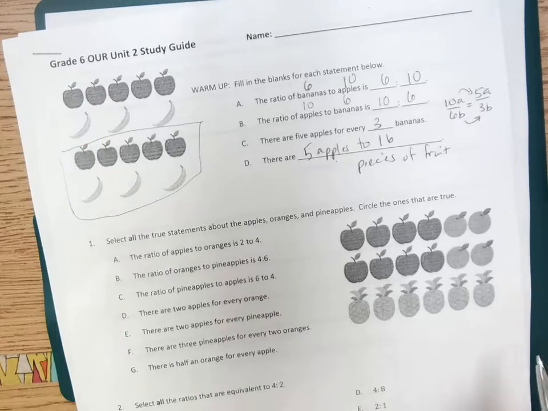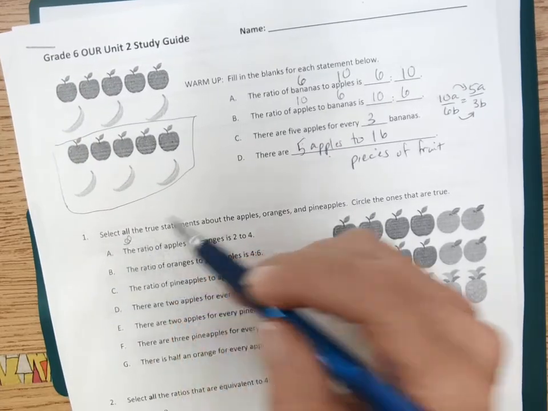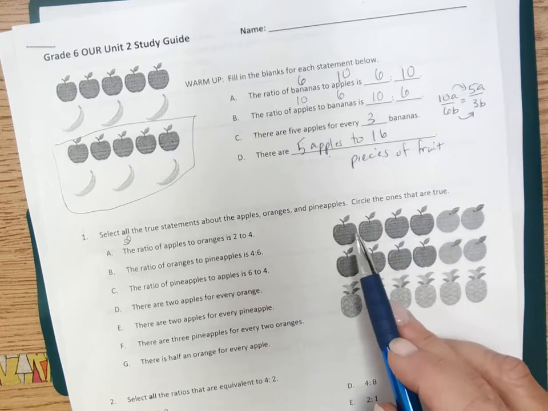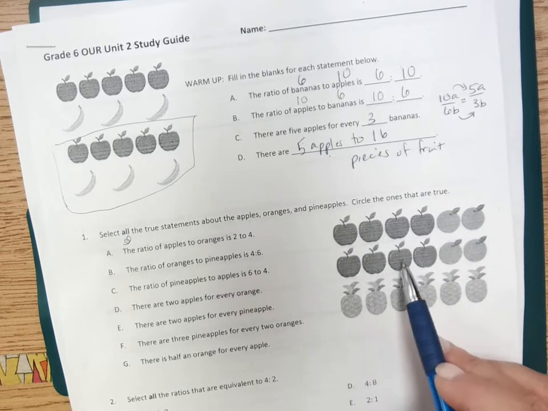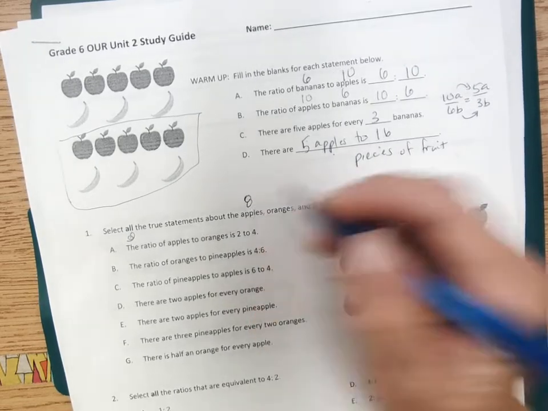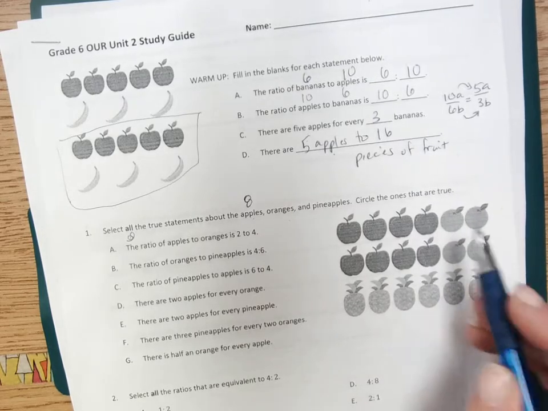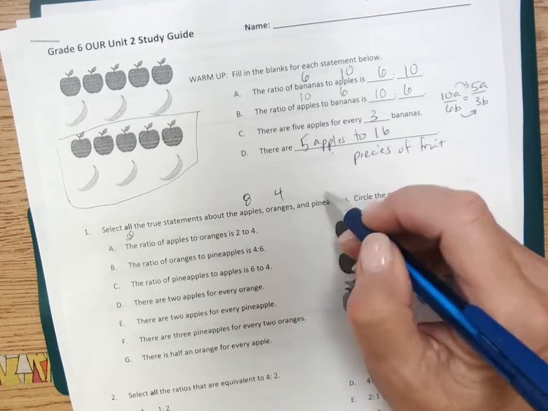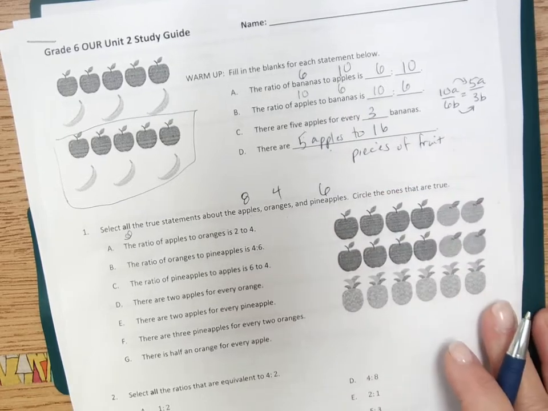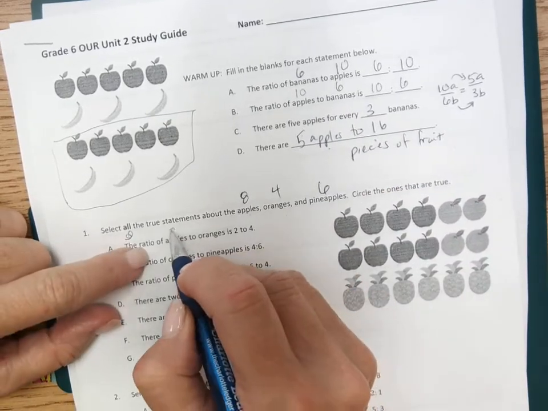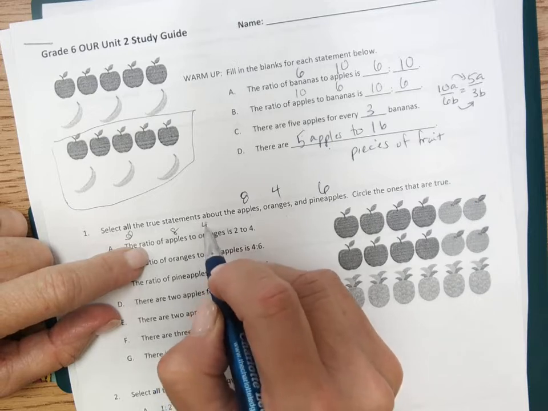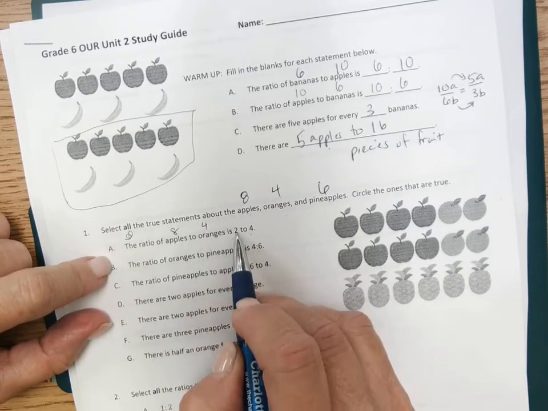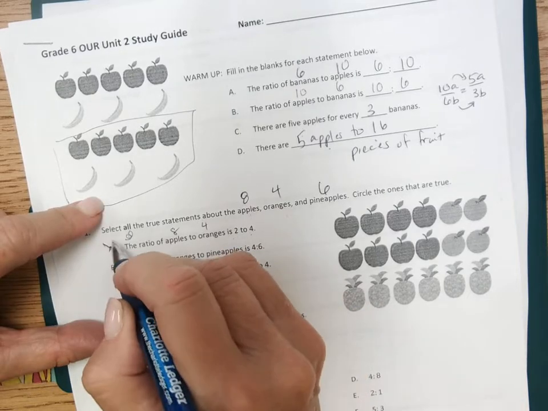Okay? Select all the true statements about apples, oranges, and pineapples. So I have 1, 2, 3, 4, 5, 6, 7, 8 apples. I have 1, 2, 3, 4 oranges. And I have 1, 2, 3, 4, 5, 6 pineapples. The ratio of apples to oranges is 2 to 4. Now I know this isn't right because the big number is second, so that one doesn't work.